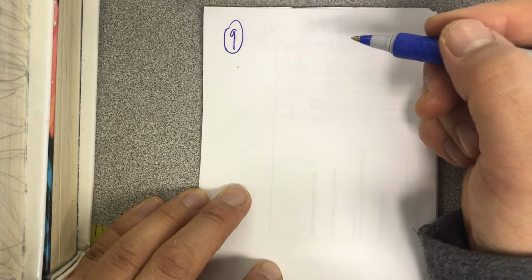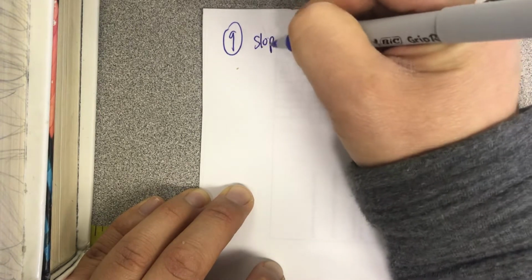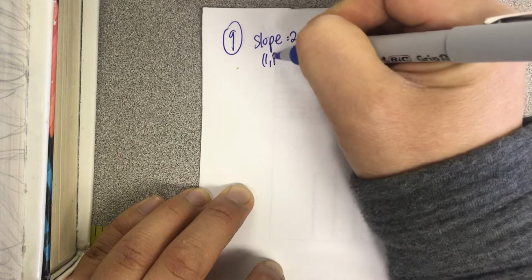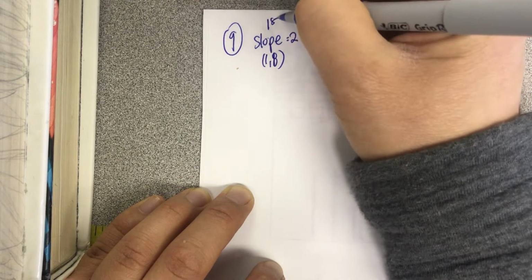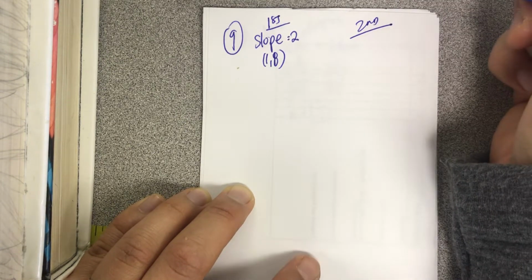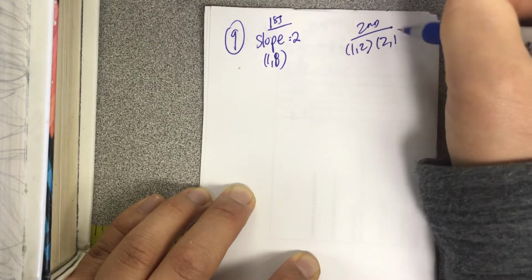It says the graph of a line in the XY plane has a slope 2, and it contains the point 1, 8. Then it says the graph of a second line passes through the points 1, 2 and 2, 1.